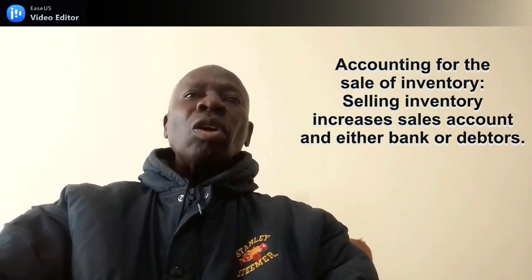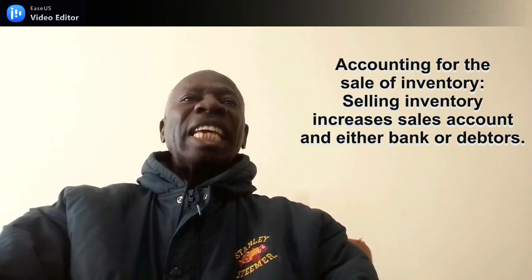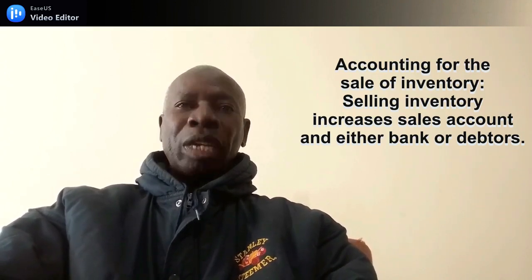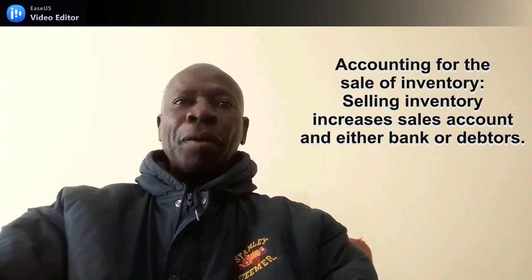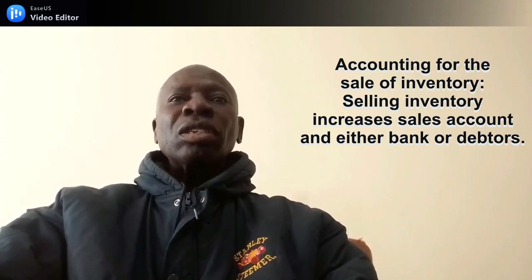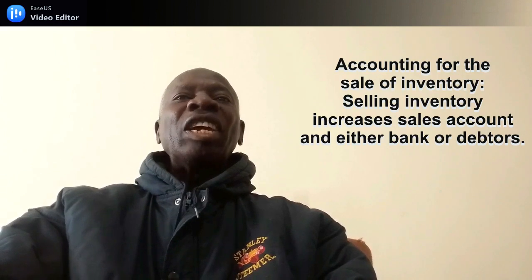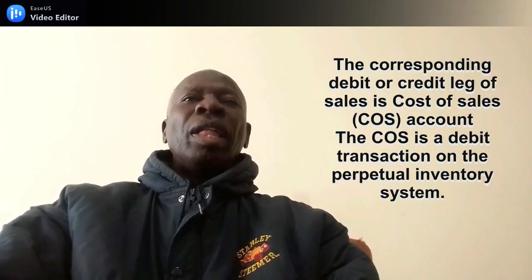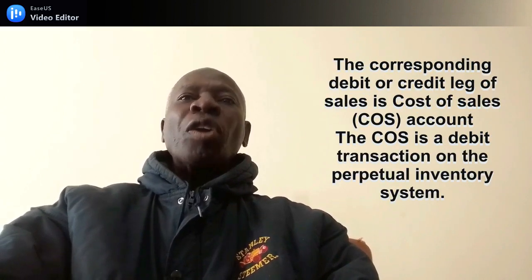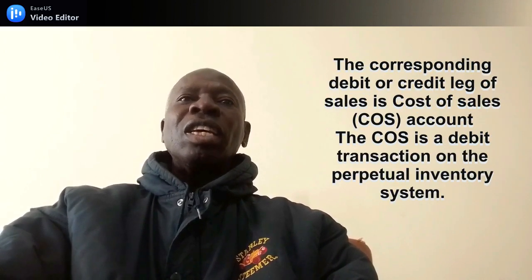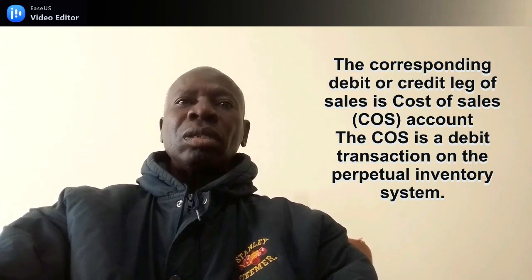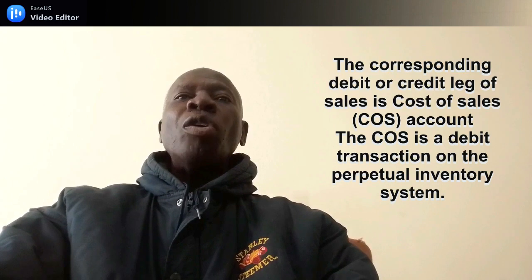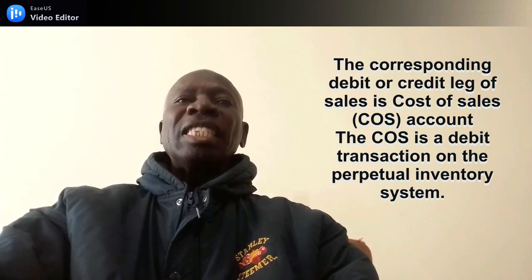Accounting for the sale of inventory. Selling inventory increases sales and either bank or debtors. This one you should always remember. Returns on sales or returns inwards decrease the assets and the cash or debtors. The corresponding debit or credit leg of the sales is the cost of sales account. And the cost of sales account is a debit transaction on the perpetual inventory system.